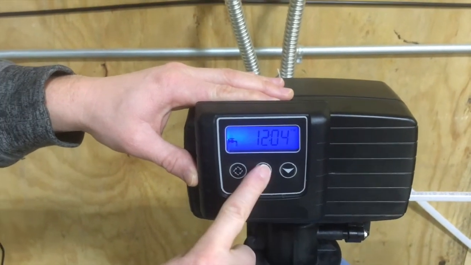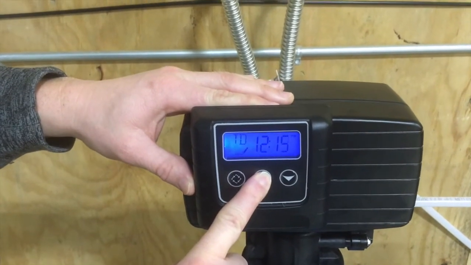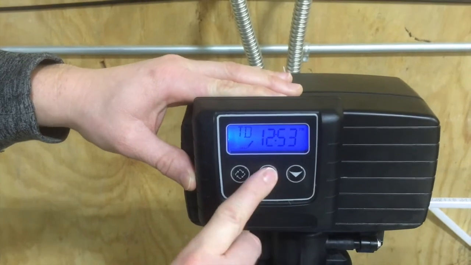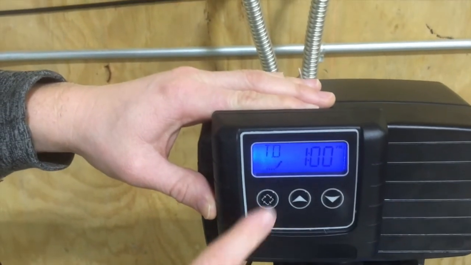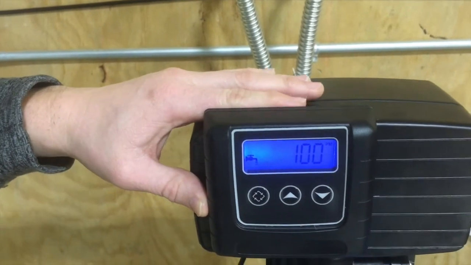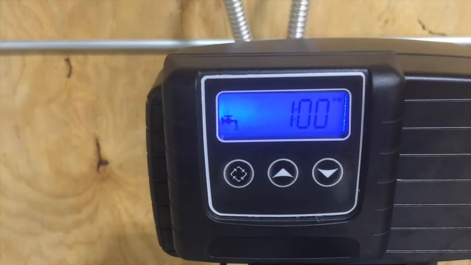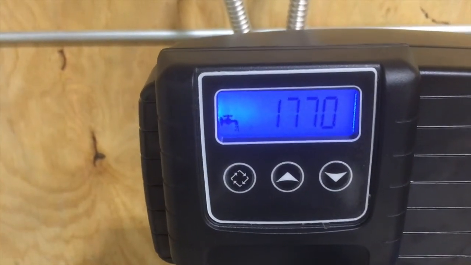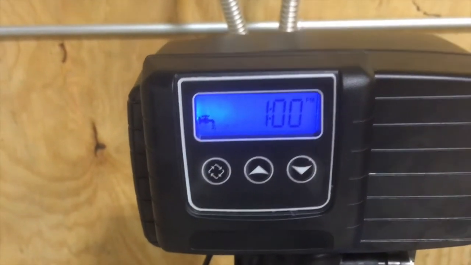To set your current time of day, just hold the up or the down arrow, whichever way you need to go. Let's say 1 o'clock for this programming purpose. So if it's 1 o'clock, go till 1 o'clock, and then simply tap the recycle button, and you're back in service. You're going to flash between your current time of day and your gallons between backwash, which the gallons number will actually count down as you use the water until it backwashes, at which time it will reset itself again.